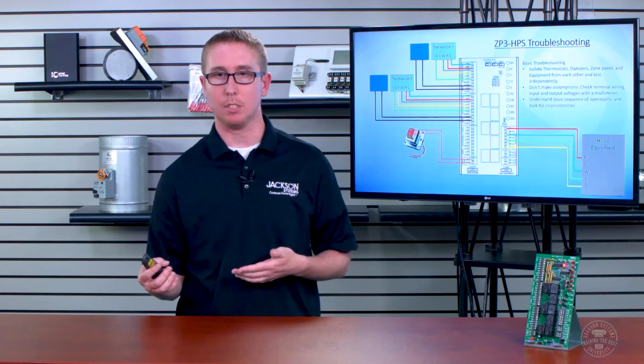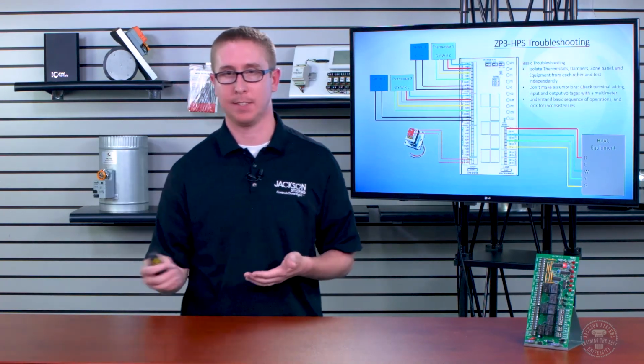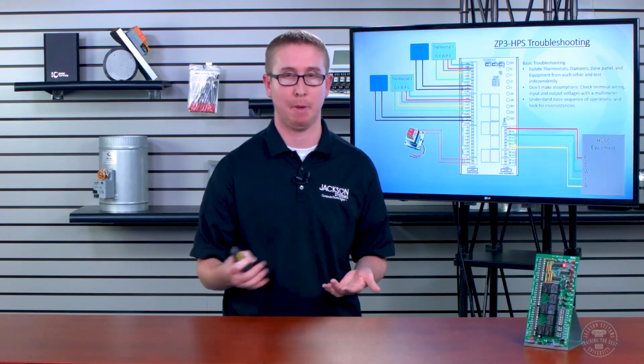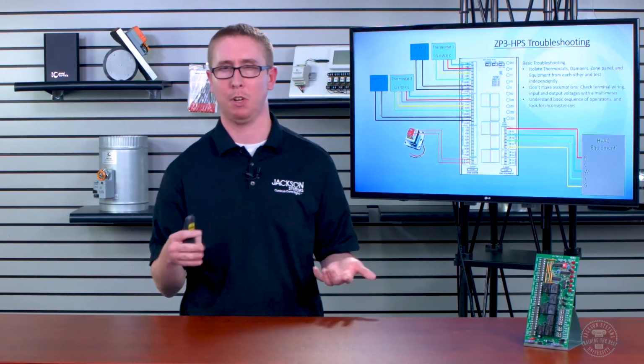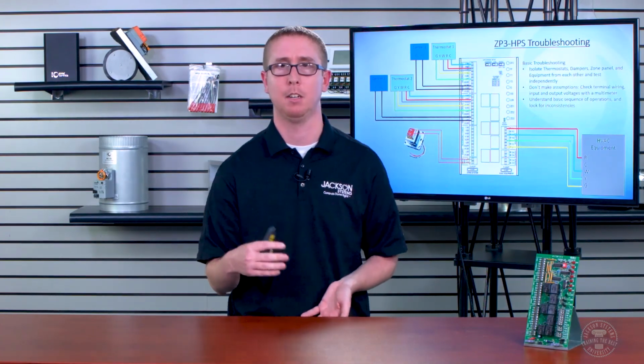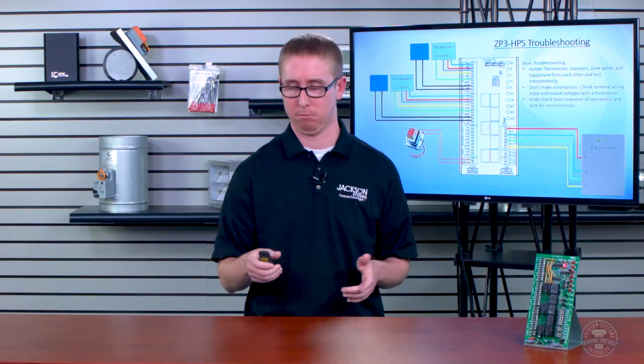And then last, understand the sequence of operation of the panel. All of the installation manuals for the panels that we've talked about tonight are on our website. So if you're in a situation where the manual's not there on site, which obviously is the case a large majority of the time, go online, find the manual, make sure that you really understand what's supposed to be happening, and then go from there.